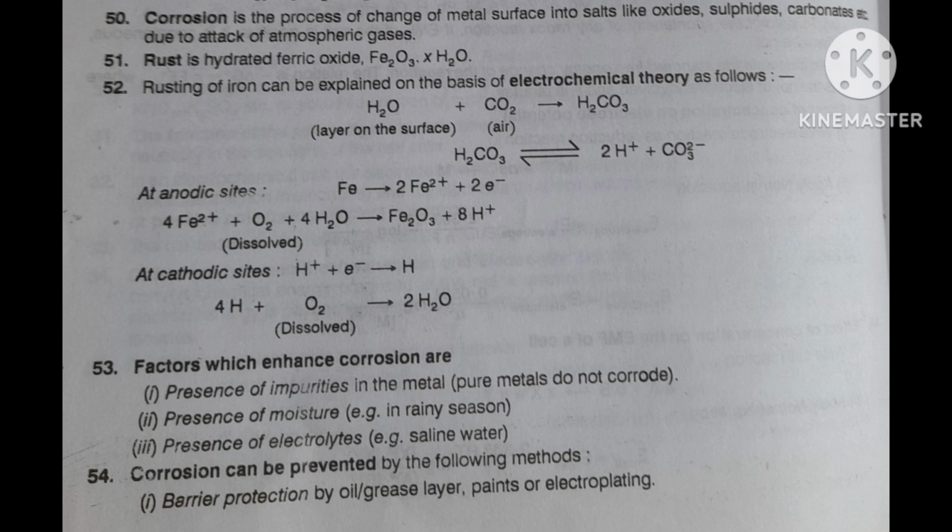There H+ will take an electron and convert to a hydrogen atom: H+ plus 1 electron gives 1 H atom. If 2H is there, it takes 2 electrons and H2 gas forms. How much H2 forms depends on how many electrons there are: 1 electron means only 1 H; 2 electrons and 2 H+ gives H2 gas.